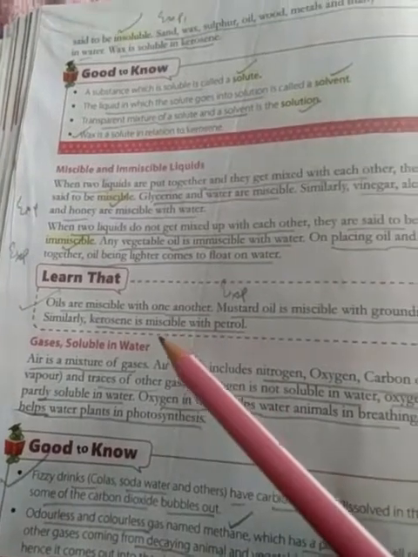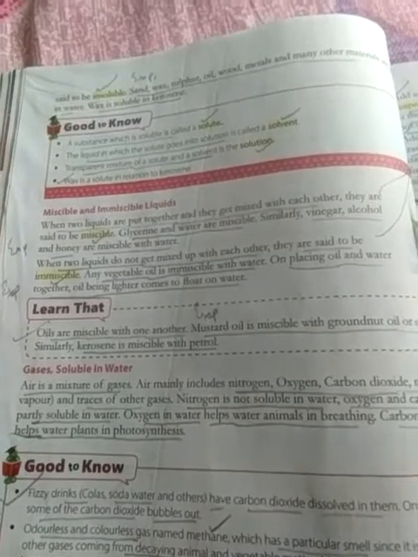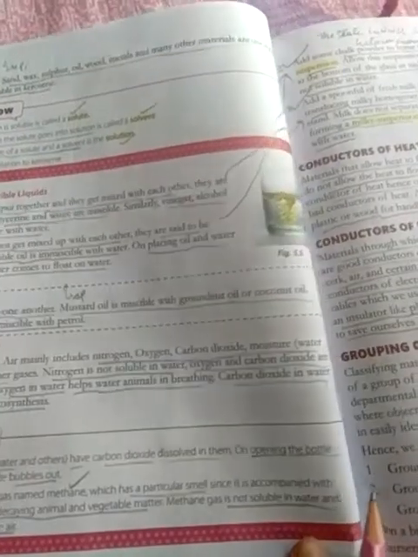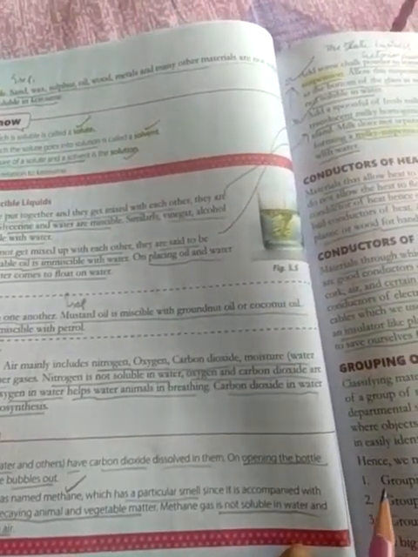It should also be noted that although oil with respect to water is not miscible, oils are miscible with one another. I repeat, oils are not miscible in water, but oils are miscible with other types of oil, such as mustard oil is miscible with groundnut oil, or we can say coconut oil.